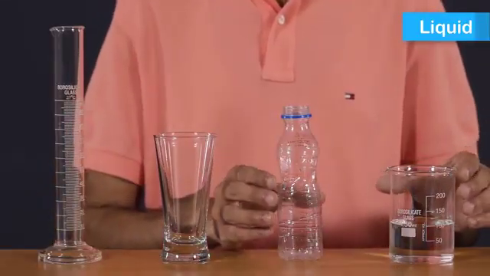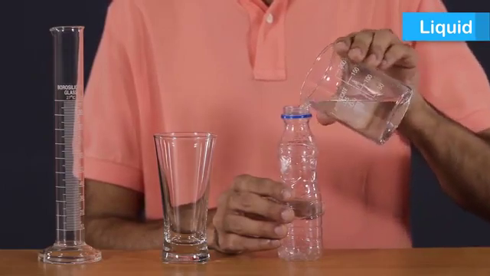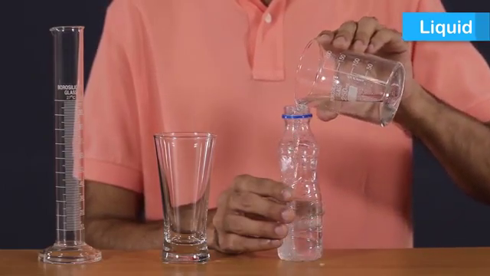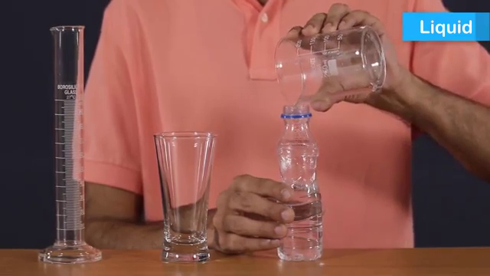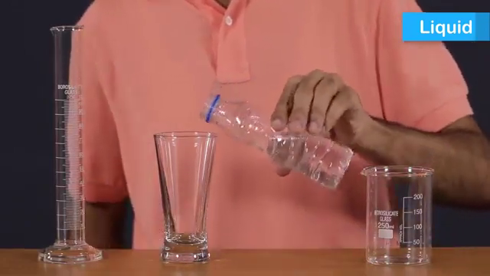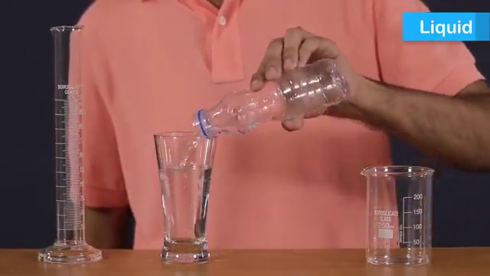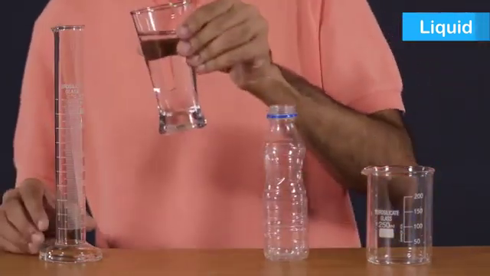Now I'm going to transfer the water from this beaker into this bottle here. And then I'll transfer it to the glass here. Now let's transfer it to the measuring cylinder.